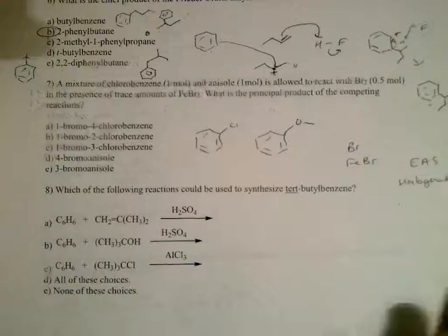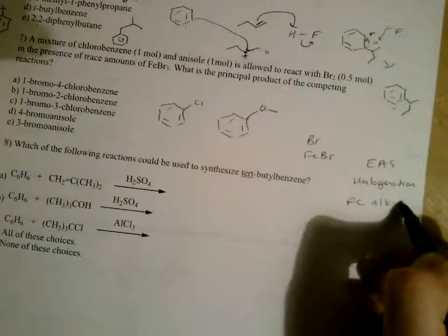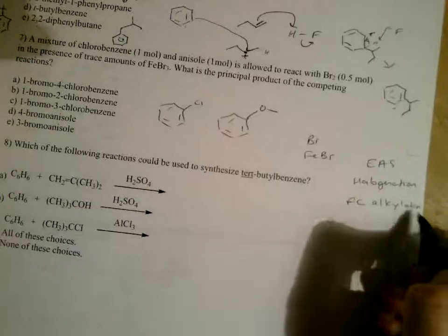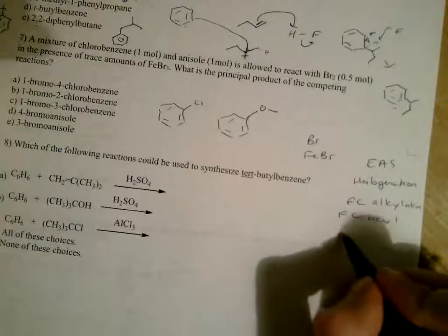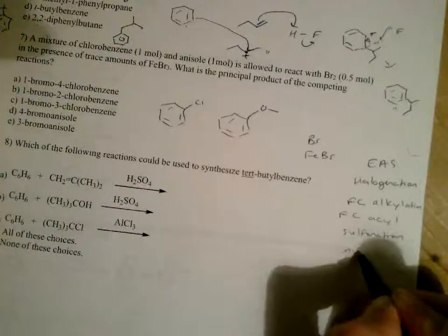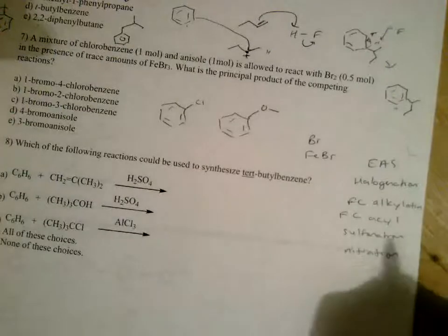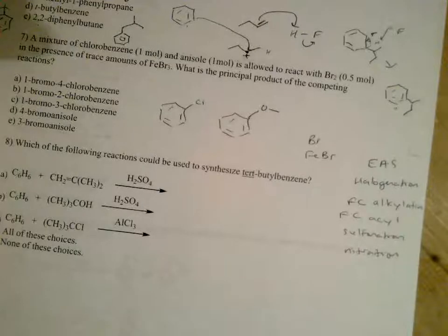there is Friedel-Crafts alkylation, that's where you add an alkyl group. There's Friedel-Crafts acylation, that's where you add an acyl group. There's sulfonation, nitration. I can't think of any others off the top of my head, but they're listed at the beginning and end of your chapter PowerPoints. So check those out, and make sure that you know all of these and what substituents they require.